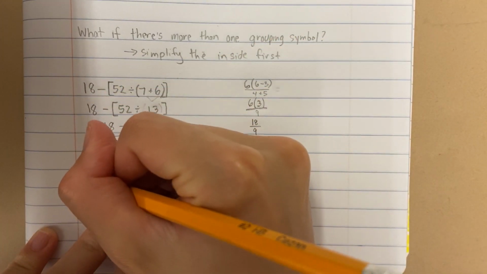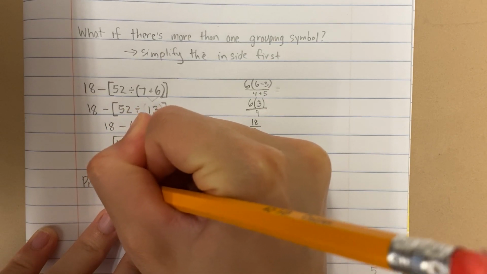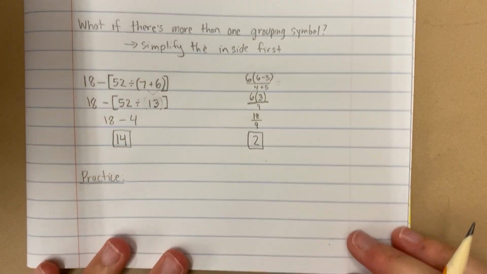And now it's going to be your turn, so you can just go ahead and write practice. And squeeze your practice problems in right here.